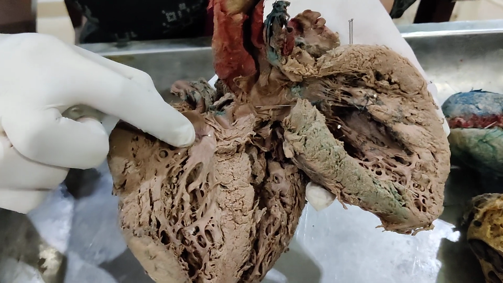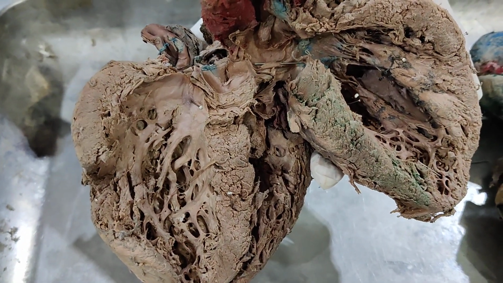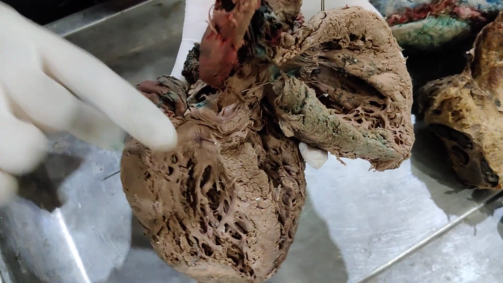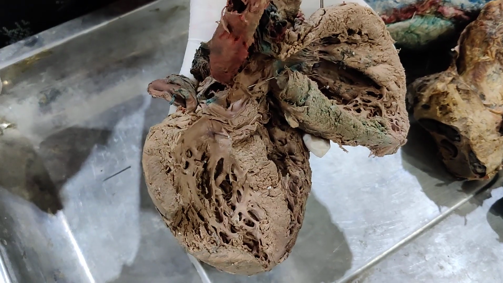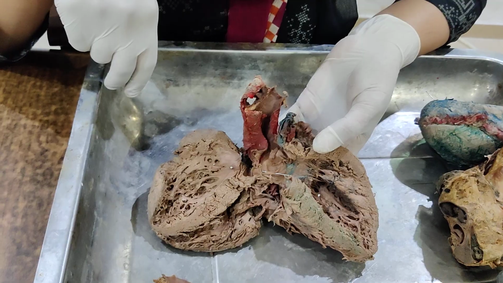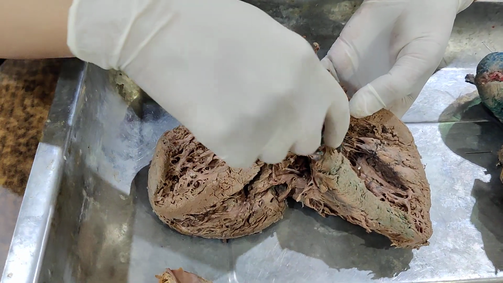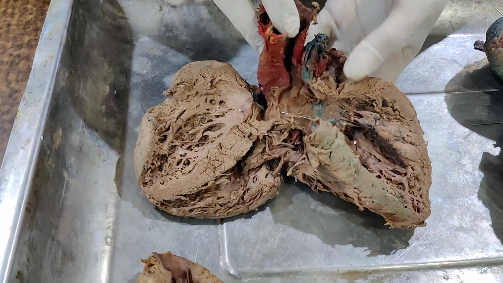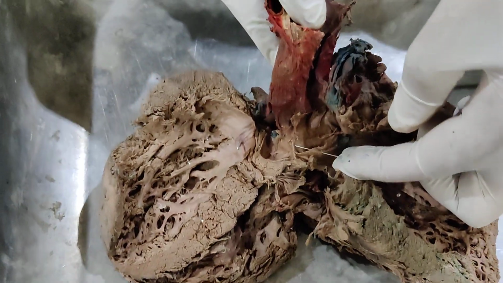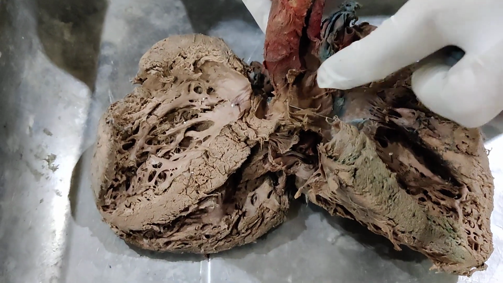This is the bicuspid valve, which is present between the left atrium and left ventricle. This smooth part is bicuspid valve. This is the ascending aorta. These are the semilunar valves at the base of ascending aorta.